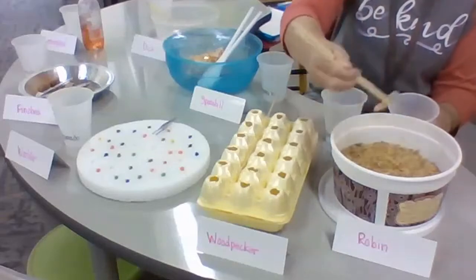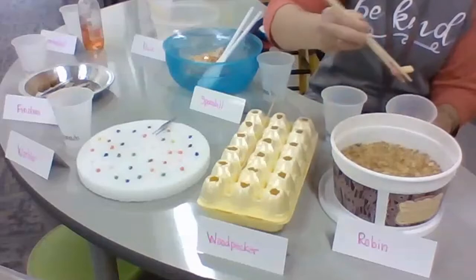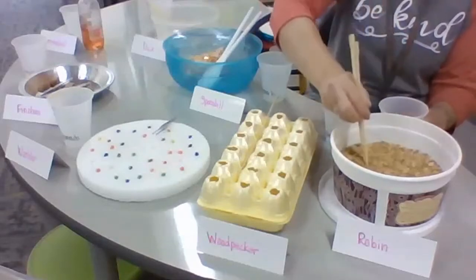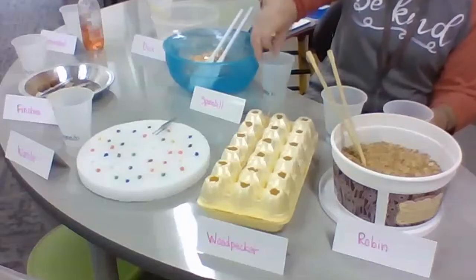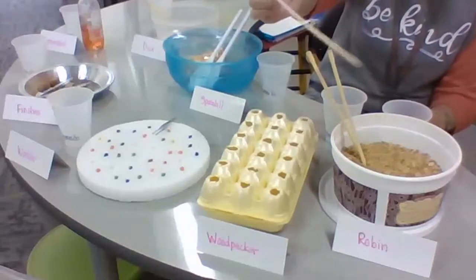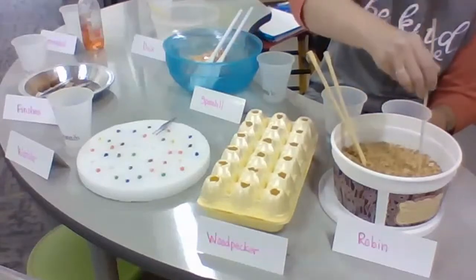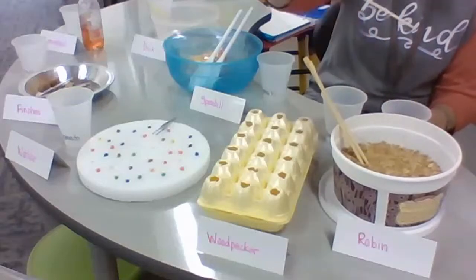Well, if I timed myself for a minute, this robin can actually feast on all these worms over here, okay? However, if I gave the robin the woodpecker's beak, so this is representing the woodpecker's beak, is this woodpecker beak allowing me to get any earthworms at all?